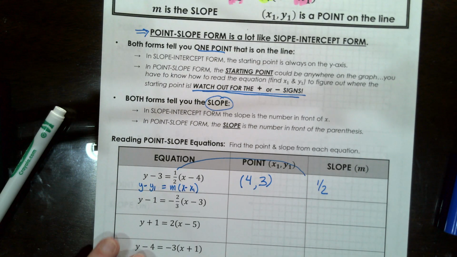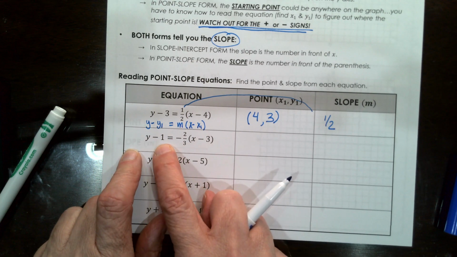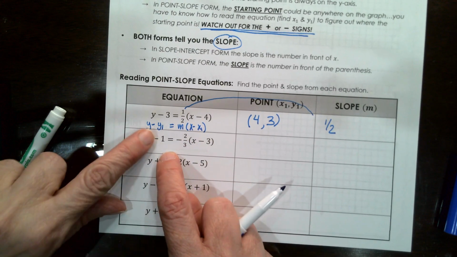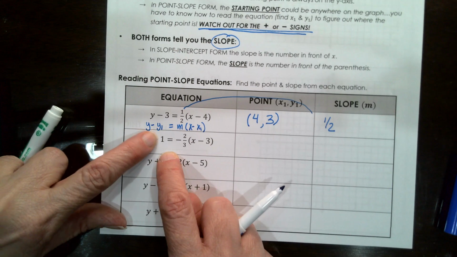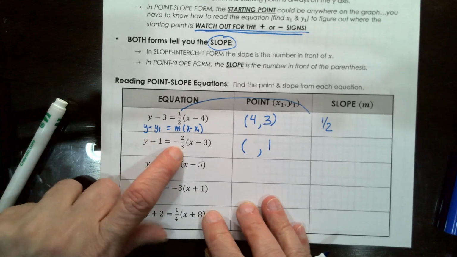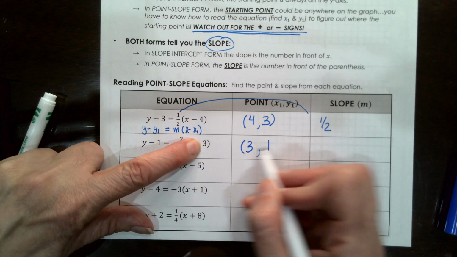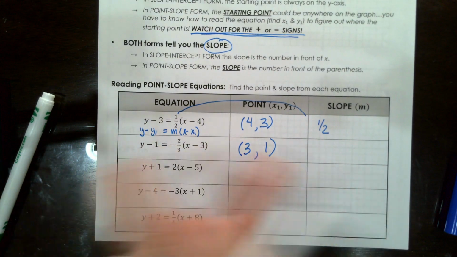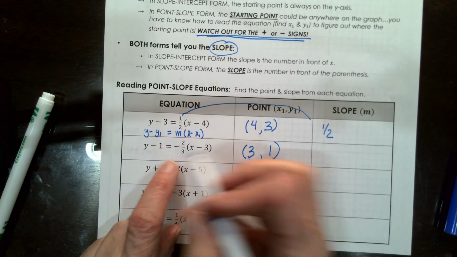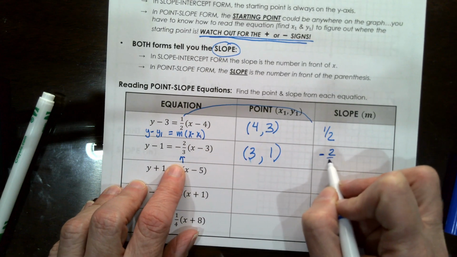Okay, let's try another one. We have minus again, so y minus 1 equals negative 2/3 times x minus 3. So y minus the number directly after the minus sign, I'm going to cover it up, that's our y coordinate. Go over here, x minus the number after the minus sign is 3. That's our x coordinate. Okay, so notice they're flip-flopped. The x's, I have to put that number first. The y's, I put that number second. Look directly in front of the parentheses. My slope of this line is going to be negative 2/3.